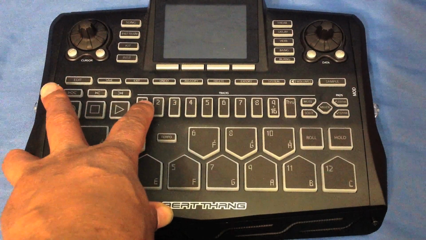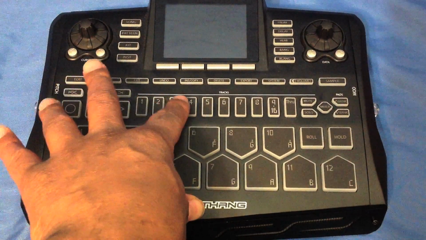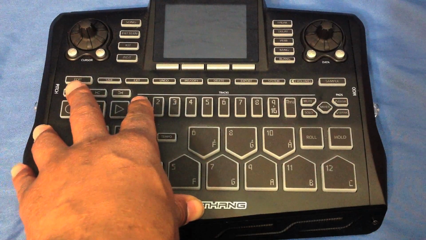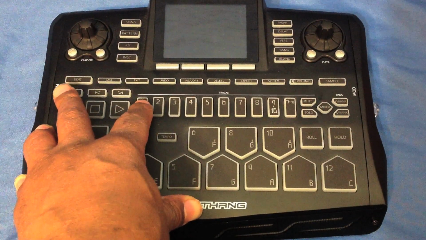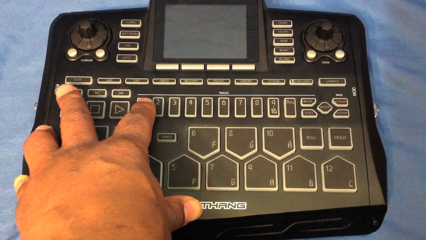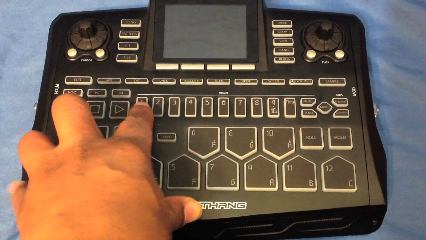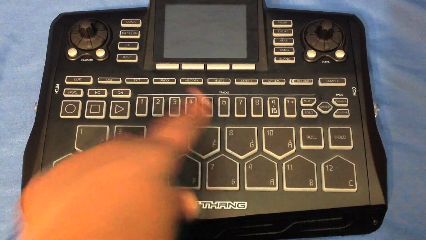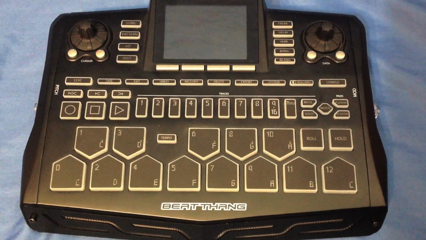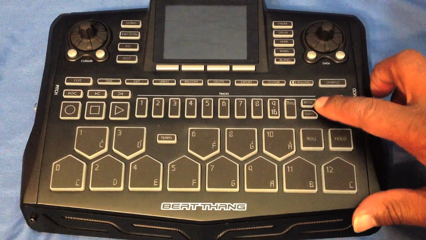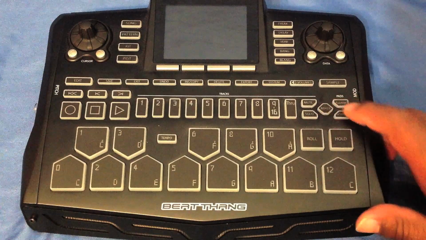on it. I forgot to mention that the MPC has 128 tracks, I think. Yeah, 128 tracks or 124 tracks. One of them is 100 and something tracks. But the Beat Thang has 16 tracks. Then you got your mute, your solo, your mixer.